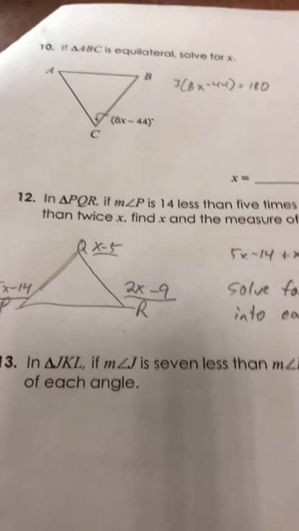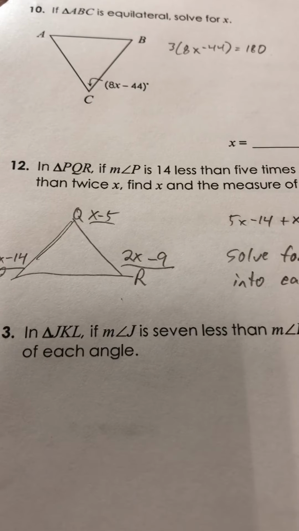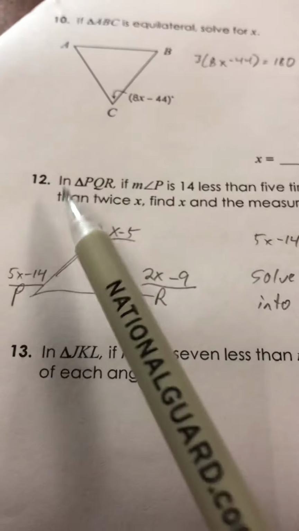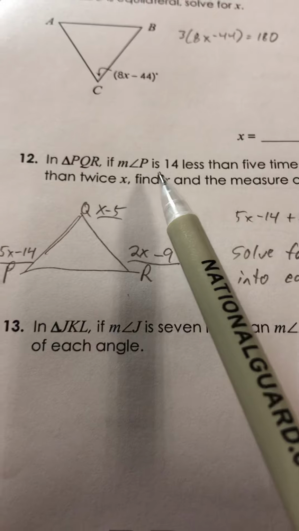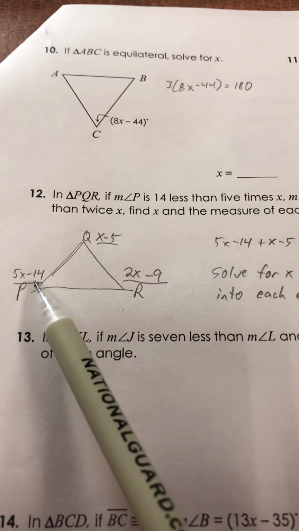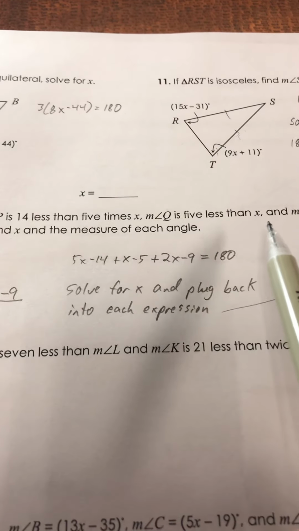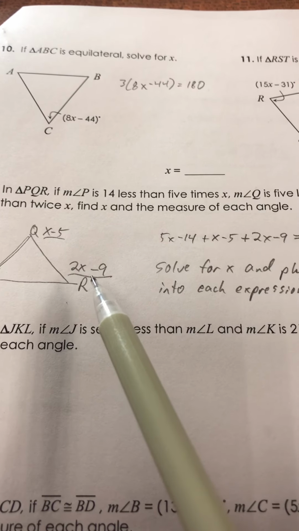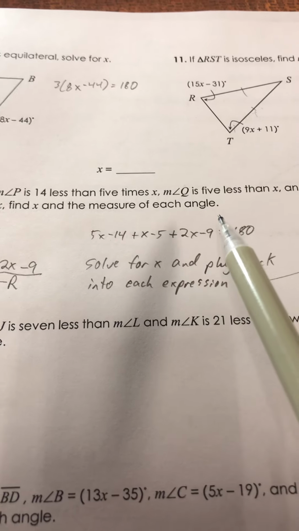For number 12, I have a big setup here for you and an explanation. 13 is going to be very similar to 12, so I'll just read that one for you. In triangle PQR, if the measure of P is 14 less than 5 times x, and the measure of Q is 5 less than x, and the measure of R is 9 less than twice x, find x and the measure of each angle.